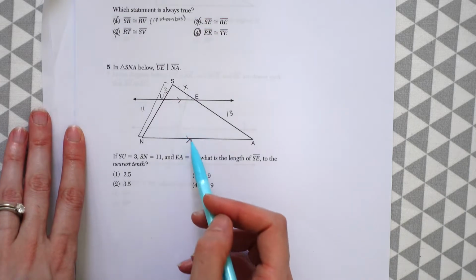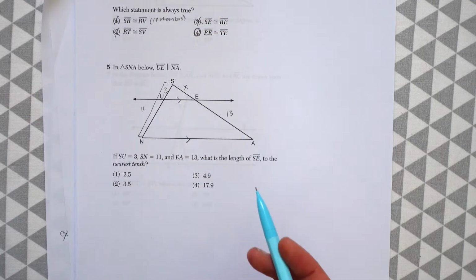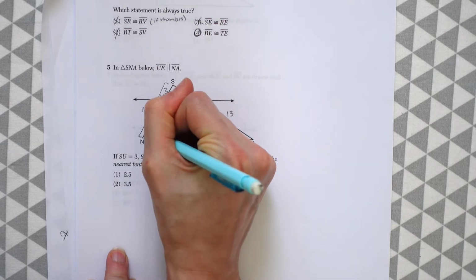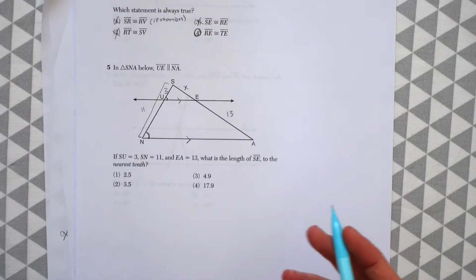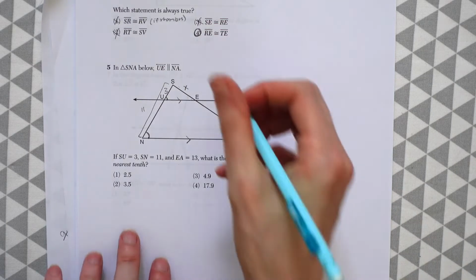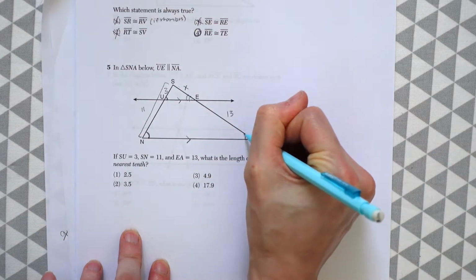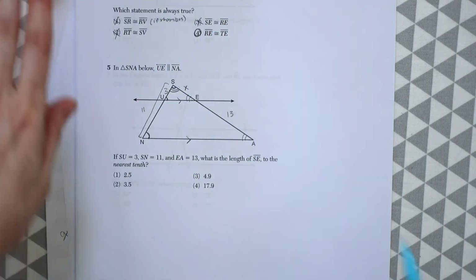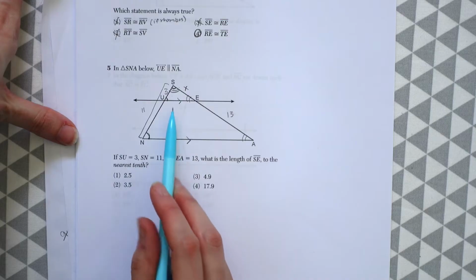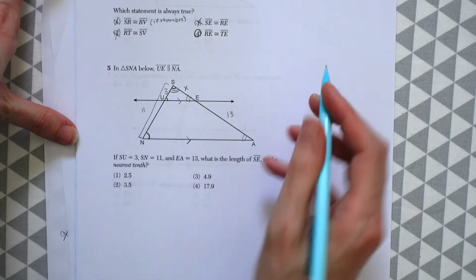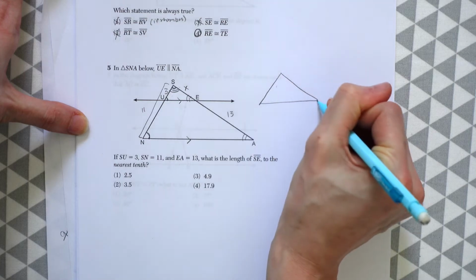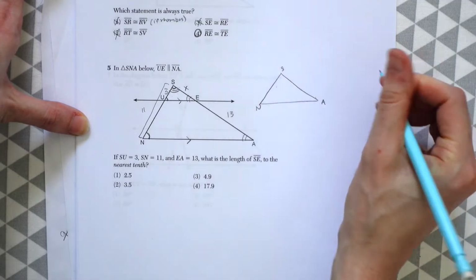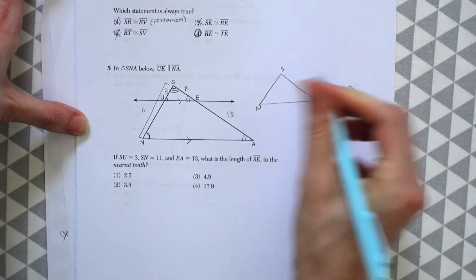When we have these parallel lines, what we're really saying is that this forms congruent angle relationships. Angle U will be congruent to angle N, based on corresponding angles when two parallel lines are cut by a transversal. Angle E will be congruent to angle A. And angle S is equal unto itself, because two triangles form with this line. We have the bigger triangle SNA, and we're saying it's similar to this smaller triangle, SUE.